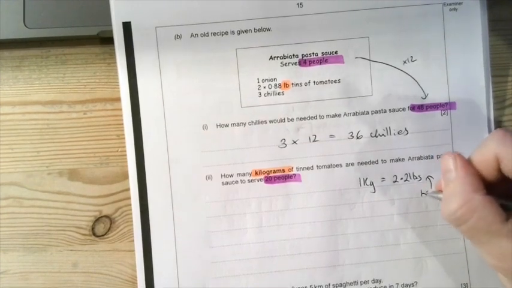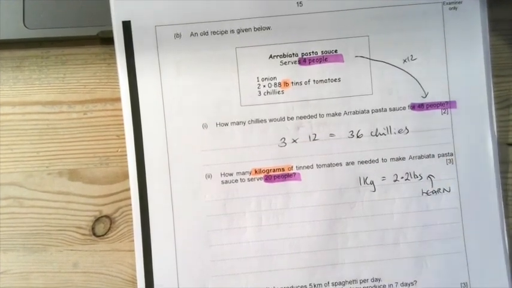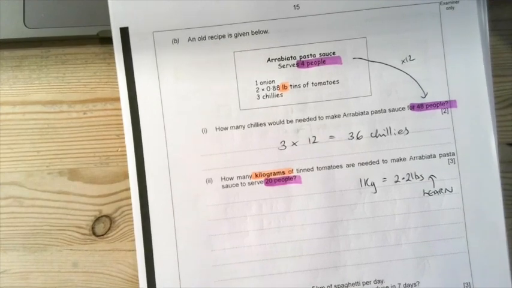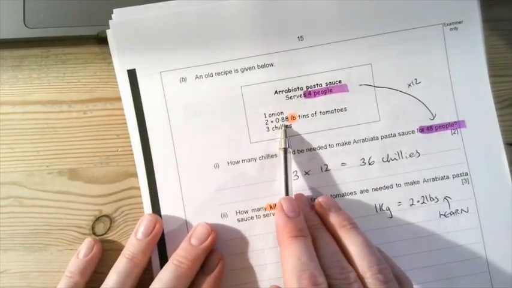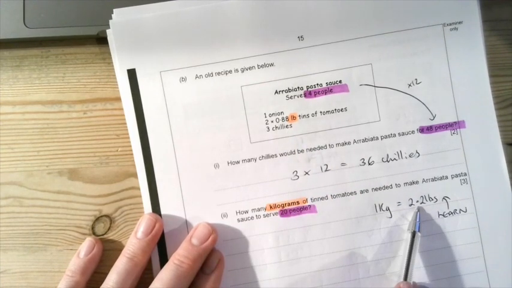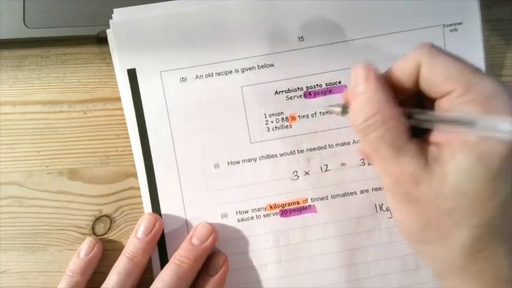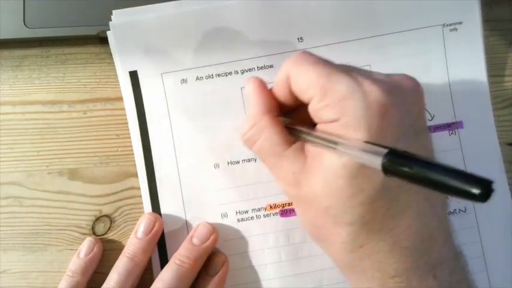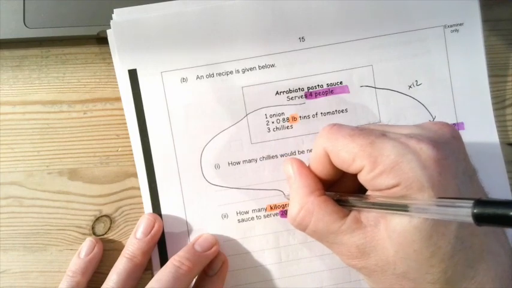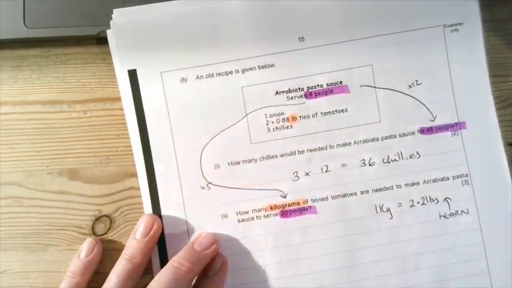So let me just make sure there's a reference there. You need to learn that fact. So 1 kilogram is equivalent to 2.2 pounds. Now, I know that we have 2 lots of 0.88, so I could work that out in a second, but I know it's not going to be 2.2 pounds. It'd be 1.1 to make it that. I also know that I'm going to have to times this 4 by 5 to turn it into 20.